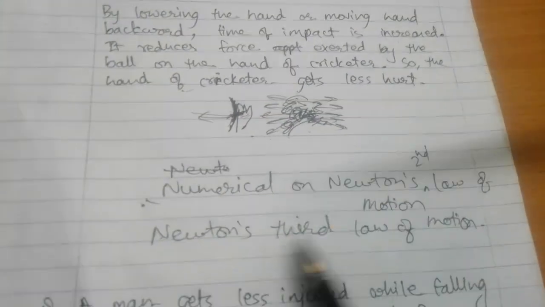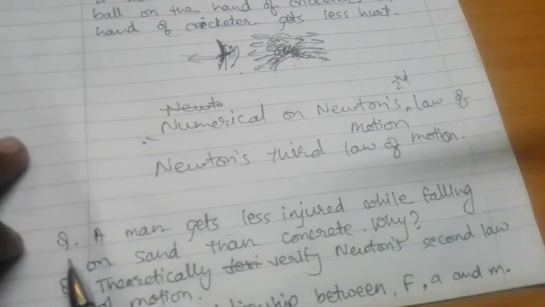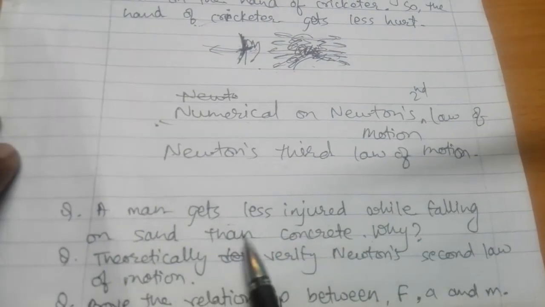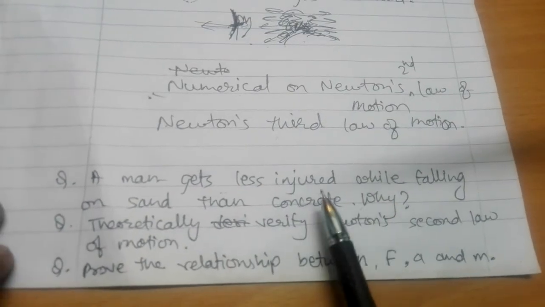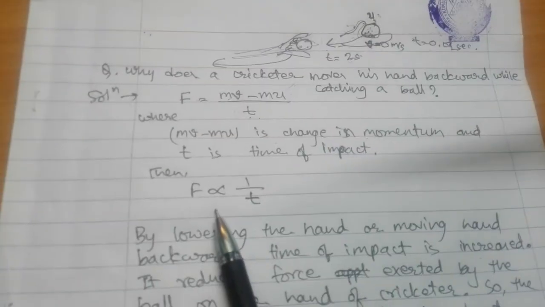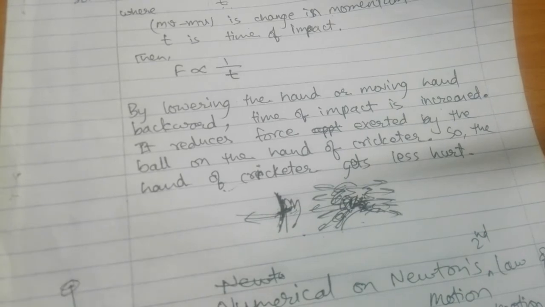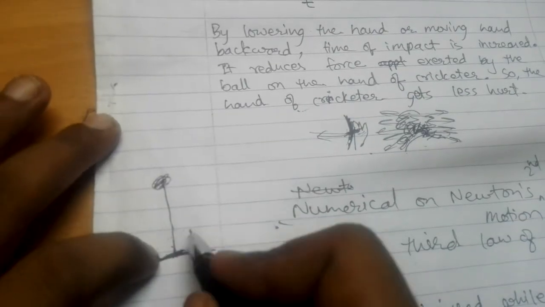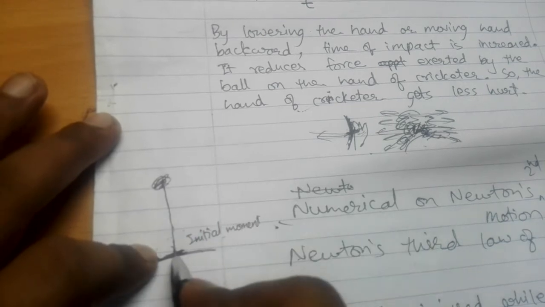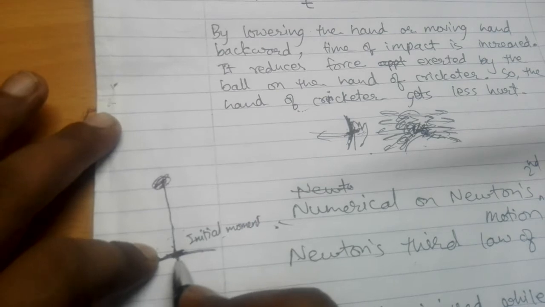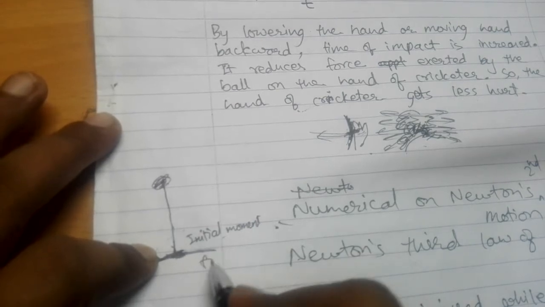And there is a similar question. A man gets less injured while falling on sand than on concrete. Why? Please try this question on your own. Here also the same reason is applicable: F is proportional to 1 upon t. Suppose you are falling from a certain height and you hit the ground. Right when you hit the ground, that is the initial momentum for the impact. But after hitting the ground, after some time, you come to rest. You have to stop. That is your final momentum.